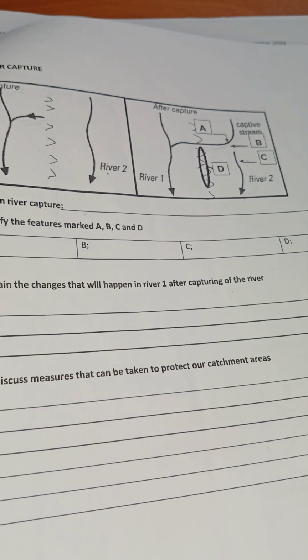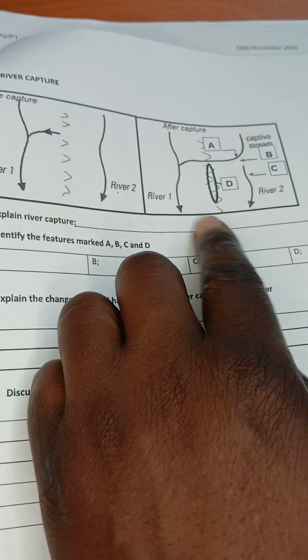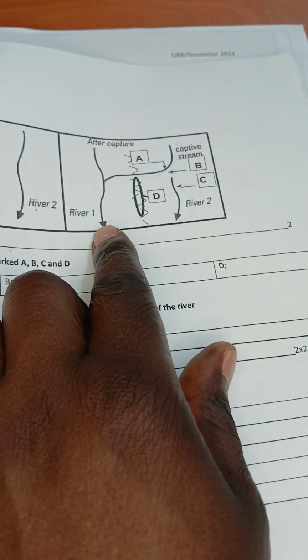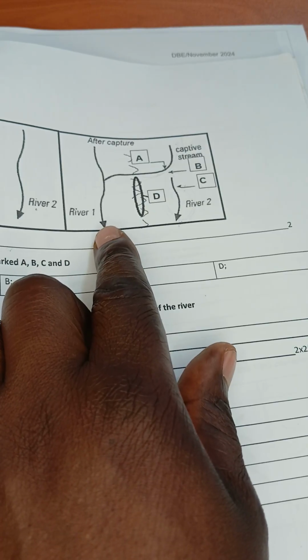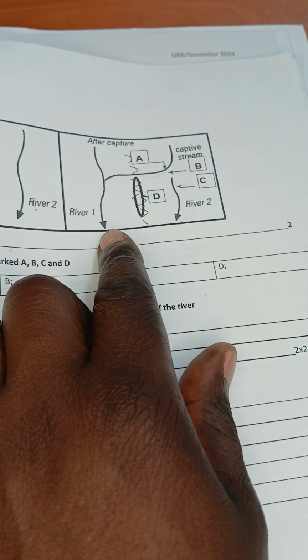Okay. So if you look now at river A, what will happen at river A now? River 1: an increase in volume of water in the river, an increase in velocity of stream flow of water, an increase in vertical erosion due to increased flow.